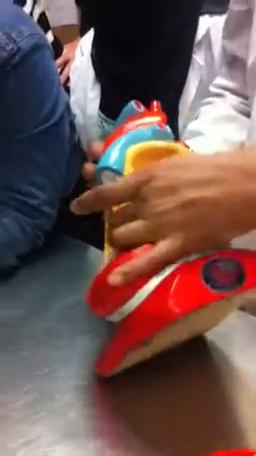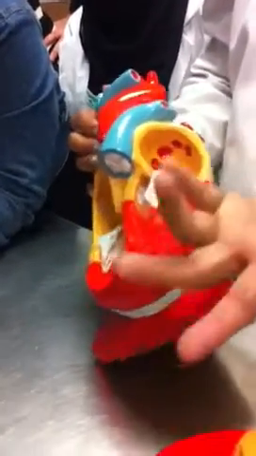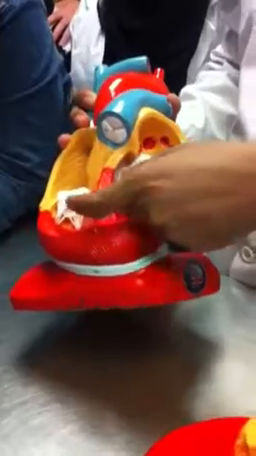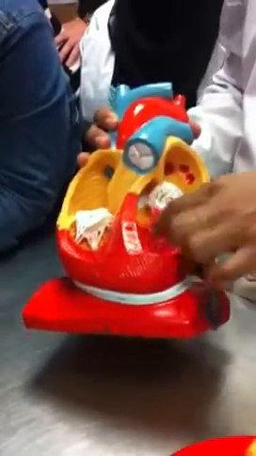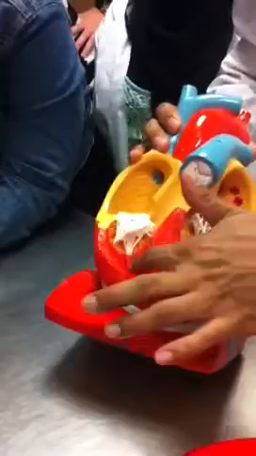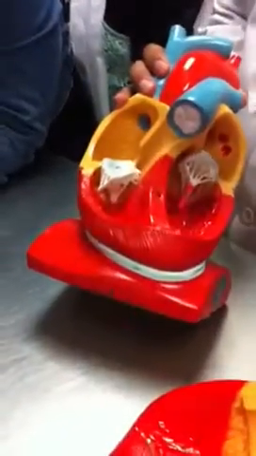From the left atrium, blood will now go to the left ventricle via another valve, which is called the bicuspid valve, and it also has the name mitral valve. Here we also have the chordae tendineae and papillary muscle. And these roughened areas are called trabeculae carneae. Names are kind of similar, but they are not the same.